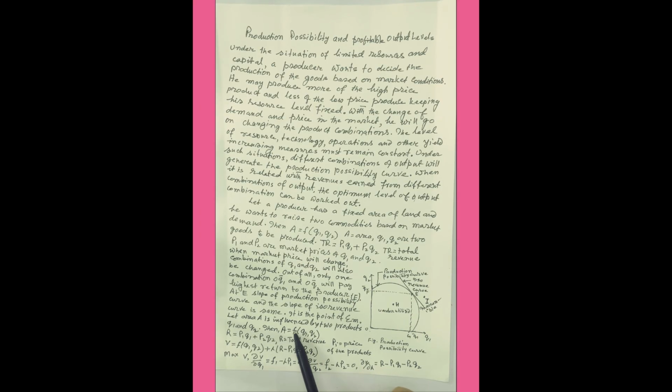Let area be influenced by two products, Q1 and Q2. Then A is the function of Q1 and Q2. R is equal to P1 Q1 plus P2 Q2. R is total revenue, P is price. Then with the equality constraint, V is the function F of Q1 Q2 plus lambda times R minus P1 Q1 minus P2 Q2.